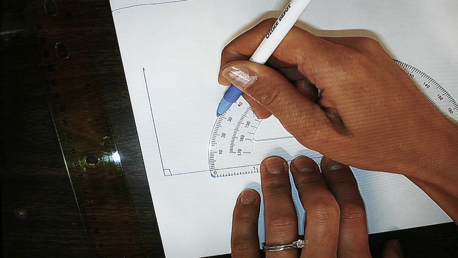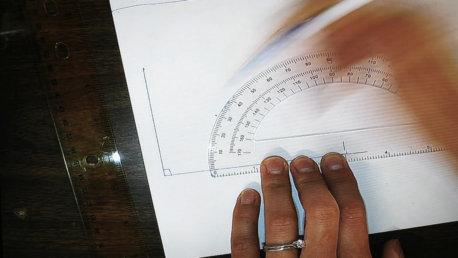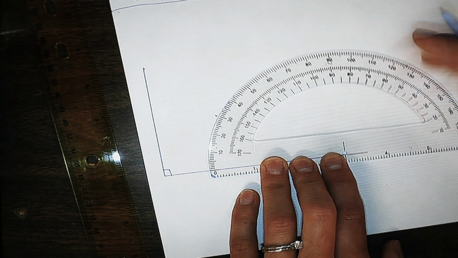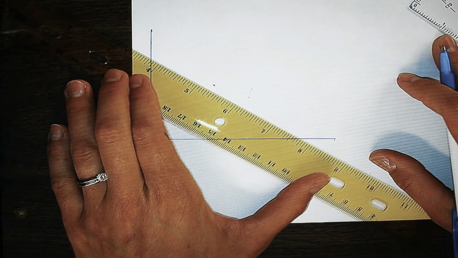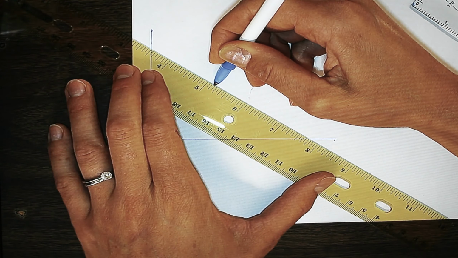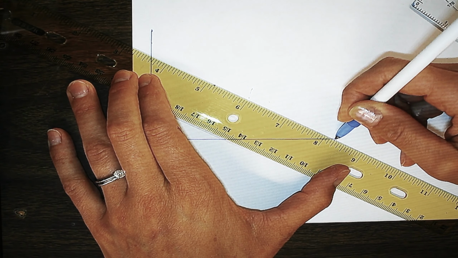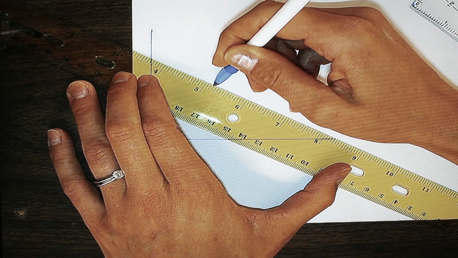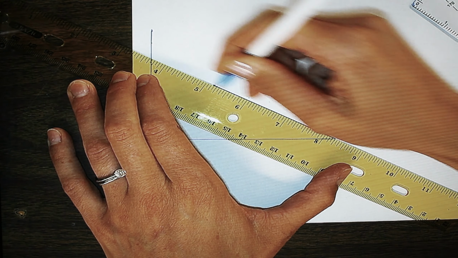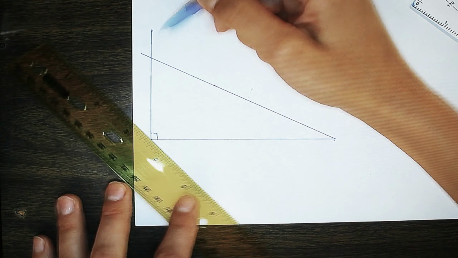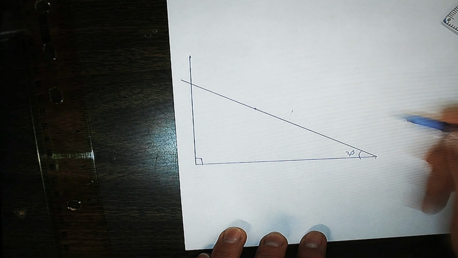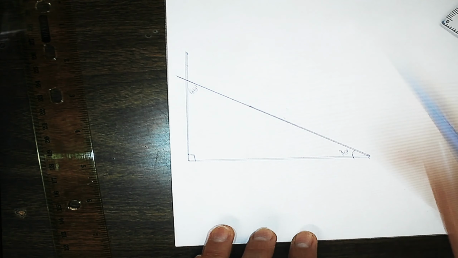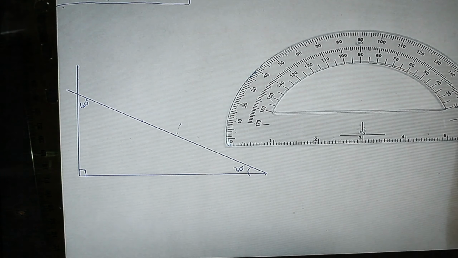Right here, 30 degrees. So then you're going to take that 30-degree mark, put your pen or your pencil on that mark, line it up over here as well, and draw your line. And you're going to draw all the way across. Notice that we have extra. That's okay. You know that this is 30 degrees and this is 60 degrees. And that is how you use a protractor to find which angle you need to draw.